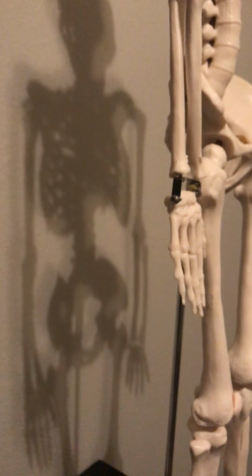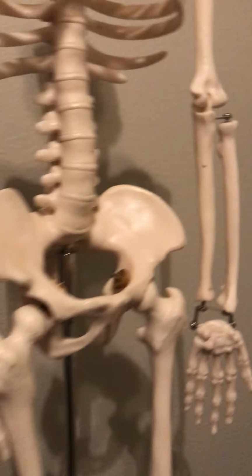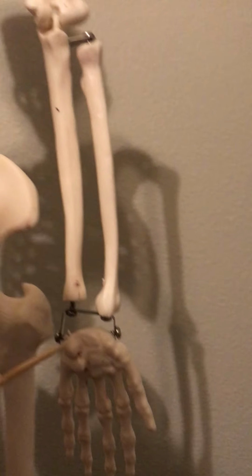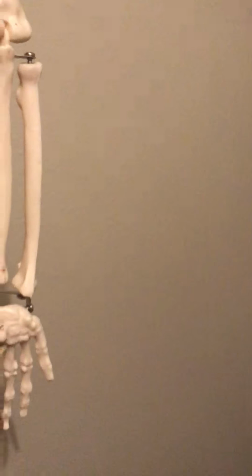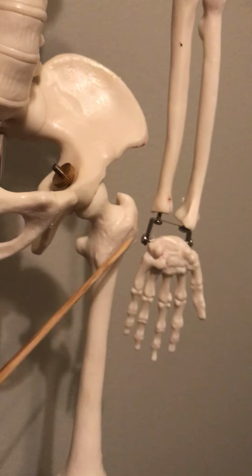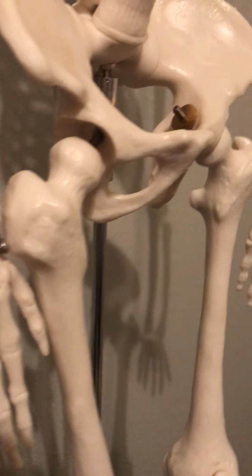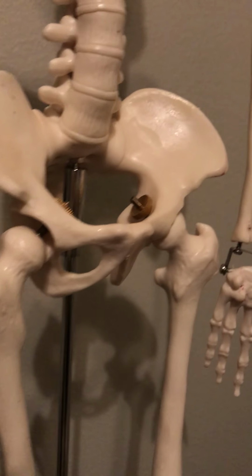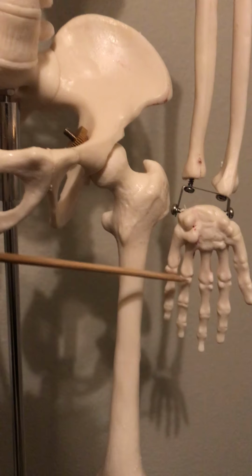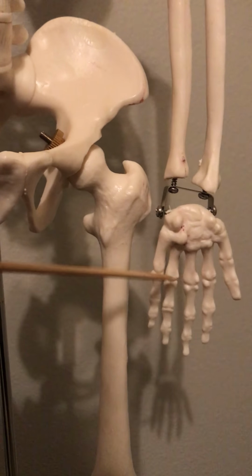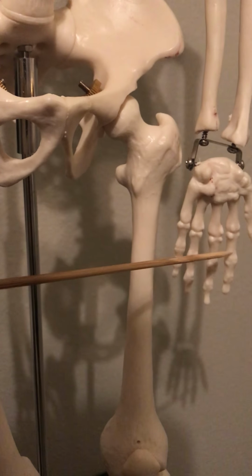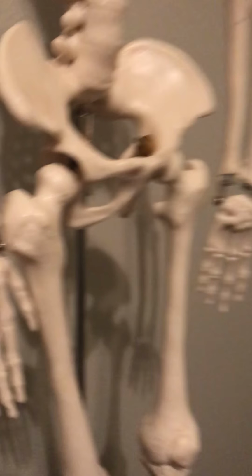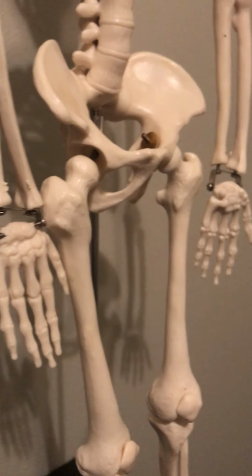For the pisiform, this is the palm of the hand now. So this is the palm, this is the back of the hand. Pisiform, right there. And metacarpals. The metacarpals are the first set of carpals, this right here. So this area, these are the bones. And then the phalanges are from the first digit, rest down. Phalanges.